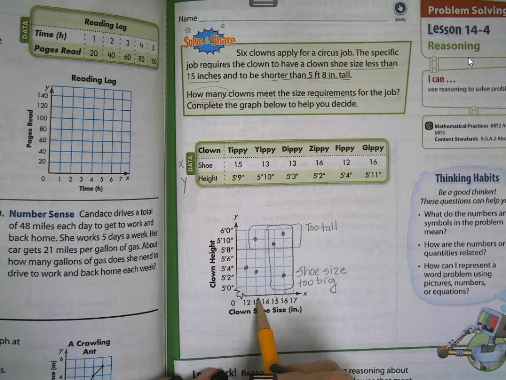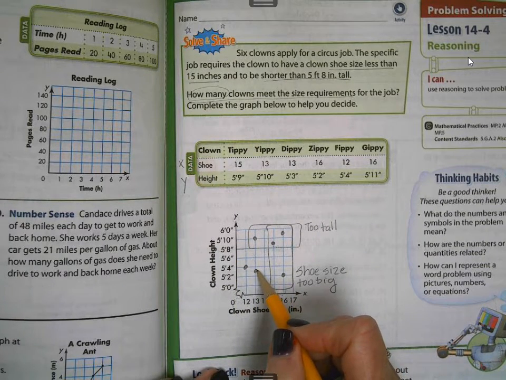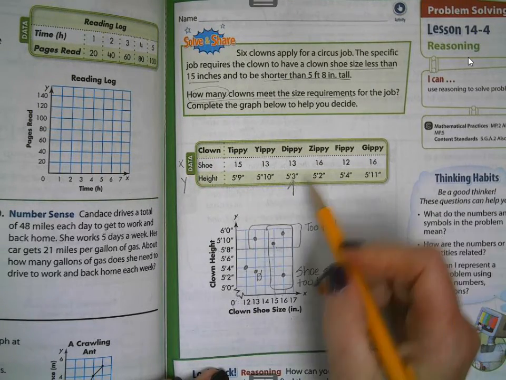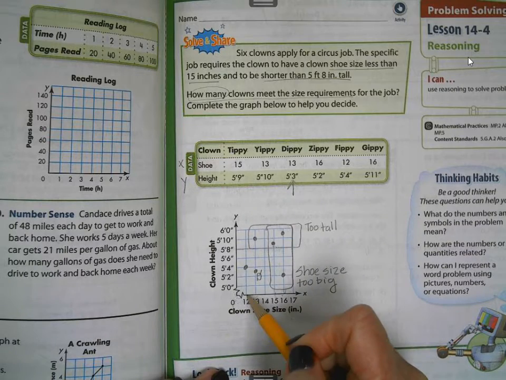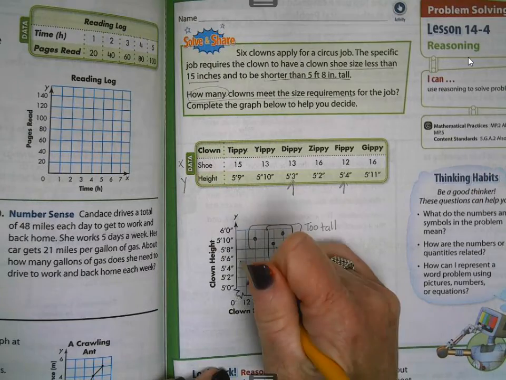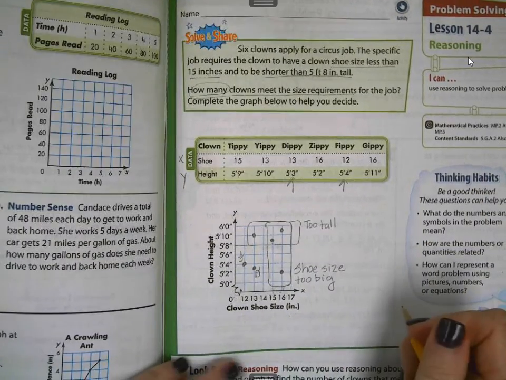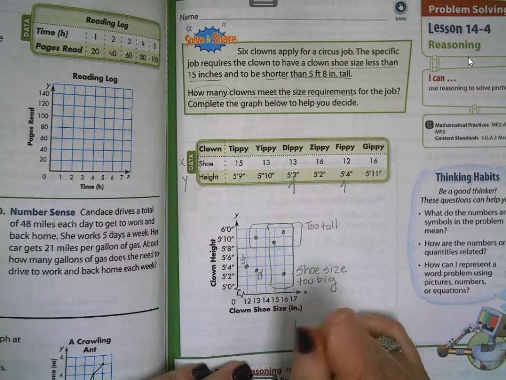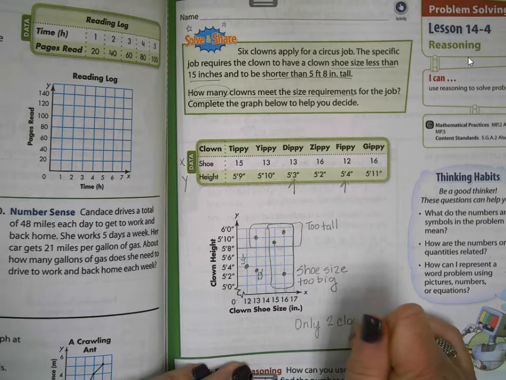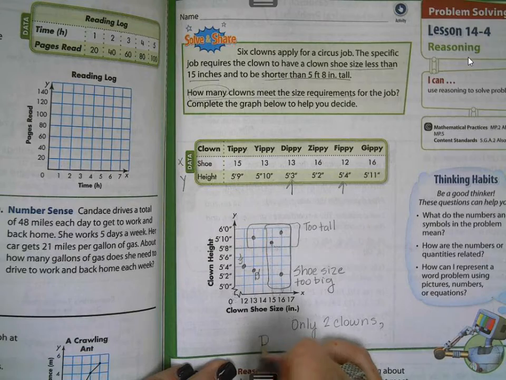So whoever was size 13 shoe and 5'3", that's going to be Dippy. I can put a little D there. And whoever was size 12 and 5'4", this right here would be Fippy. All right, so 2 clowns would qualify for the job. So I'm going to make a note that only 2 clowns, and that would be Tippy and Fippy.